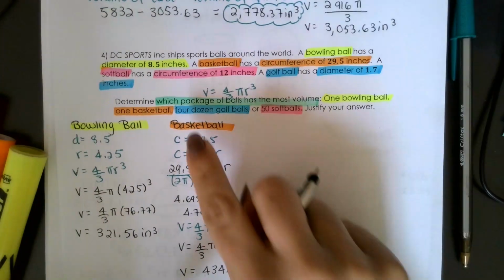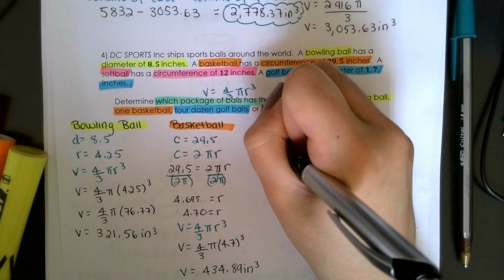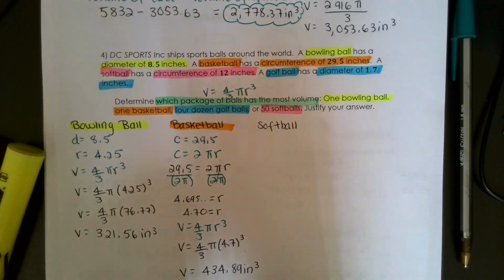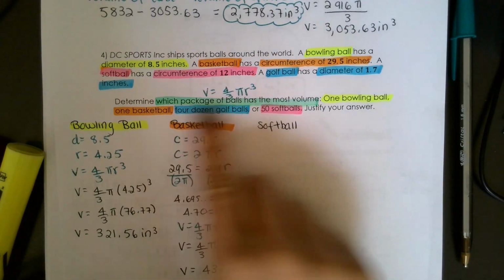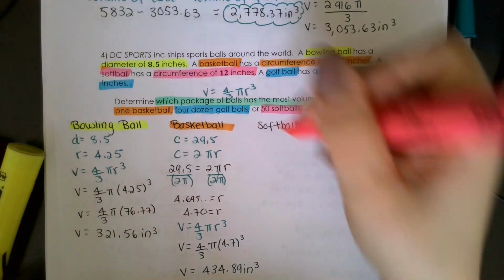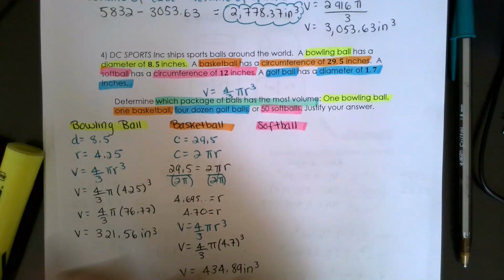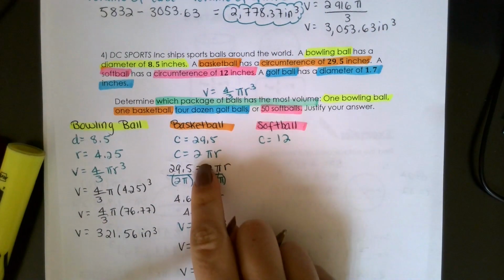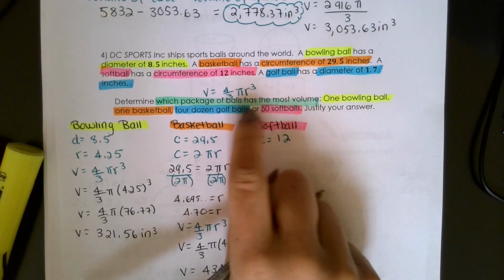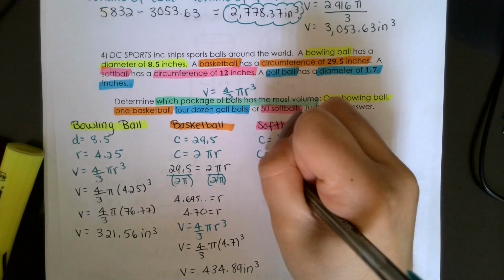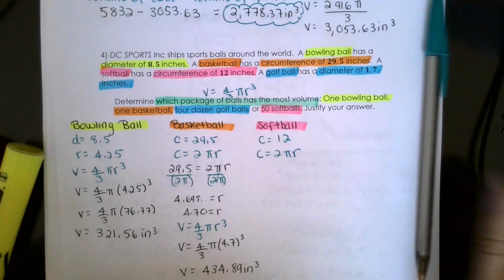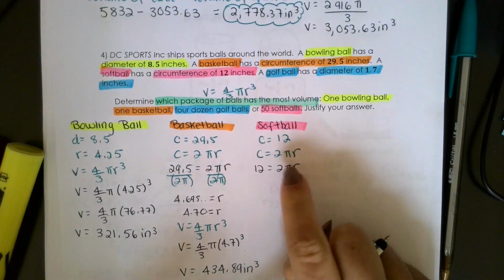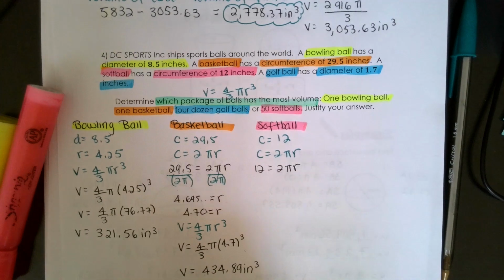Alright, so basketball is done. Now we have the softball. Oh wait, before I move on, you'll need 1 basketball, so we're good. Okay, so now softball. The softball has a circumference, the same style. Circumference here will be 12. I want to find the volume of it, so I need the radius, so I'm going to go ahead and do circumference equals 2 pi r. So this will be 12 equals 2 pi r. I want to solve for my radius, which is being multiplied by 2 pi, so I'm going to go ahead and divide.